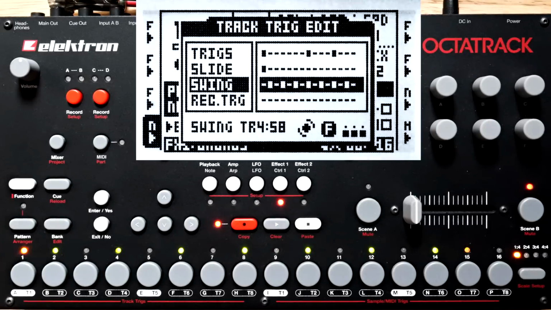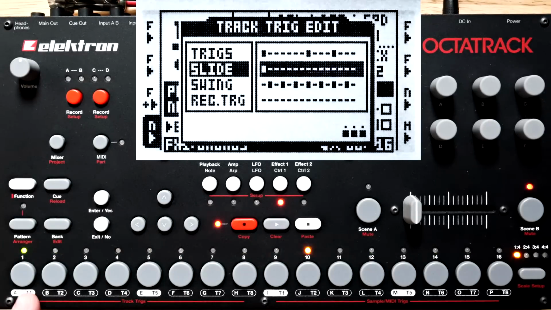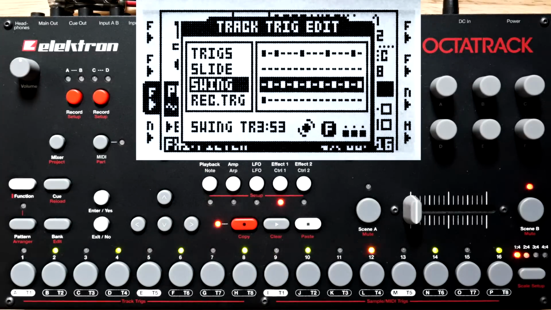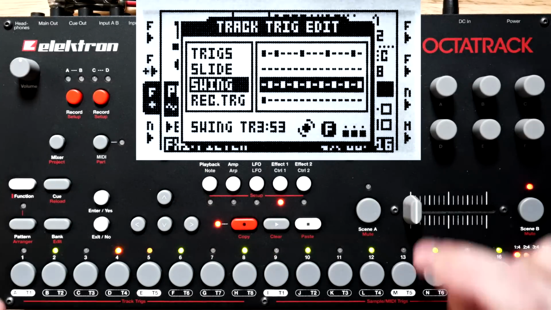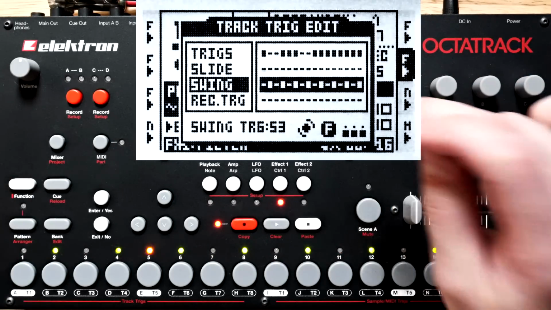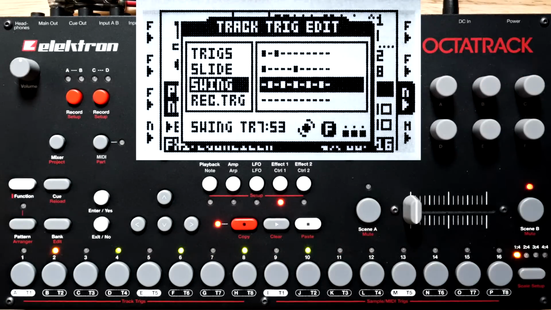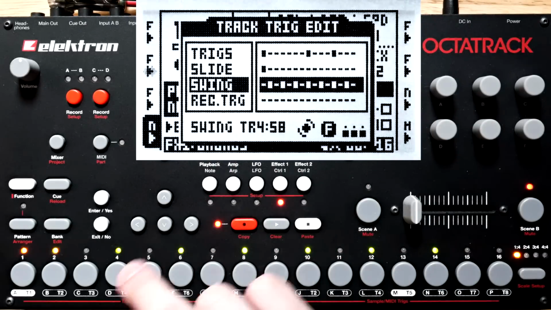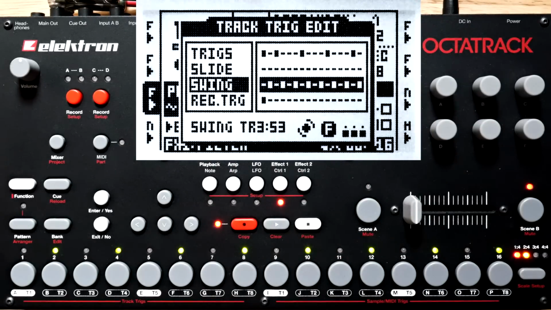Let's take a look at those slide and swing trigs. One very important slide trig right here, and you can see I have slightly different swing values on the two tracks. Which reminds me to check the swing on the bass drum as well. Looks like I matched these two up, didn't want them to get too sloppy. But over here I wanted some extra slop.